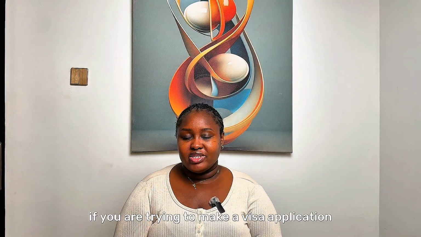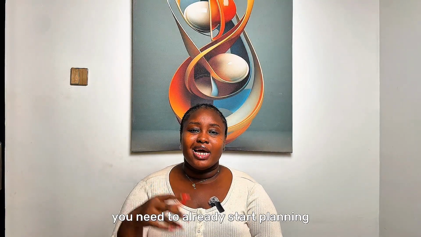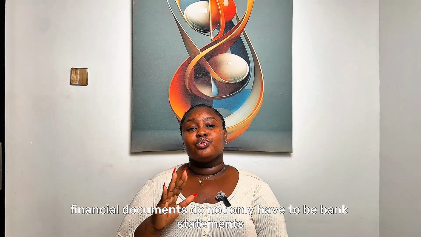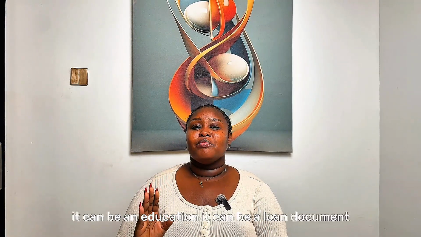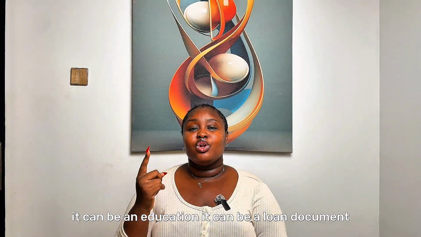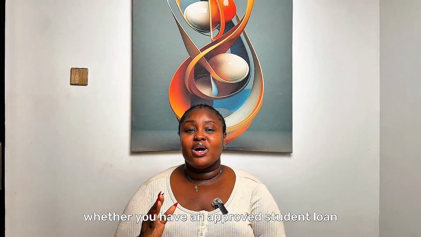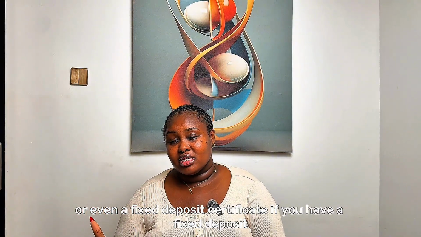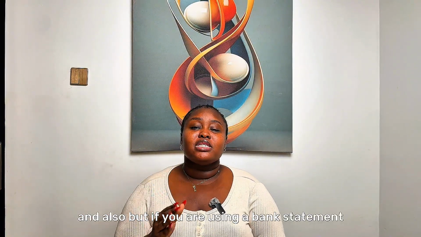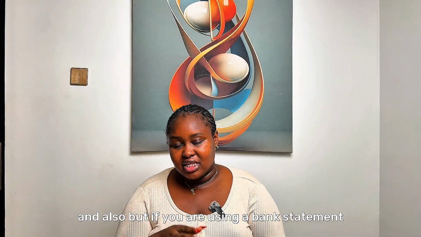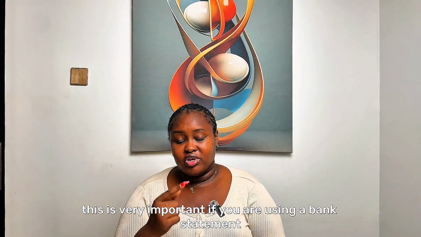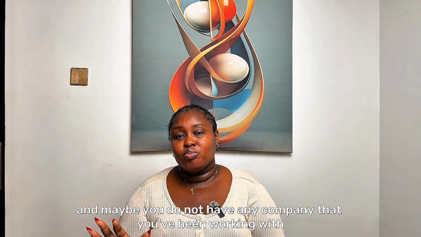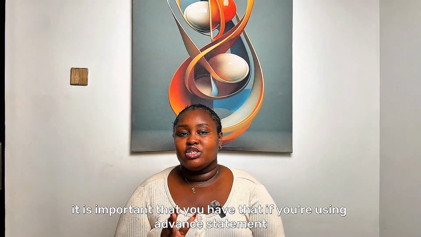If you are trying to make a visa application, you need to start planning your financial documents ahead of time. Financial documents do not only have to be bank statements. It can be an education loan document, whether you have an approved student loan, or even a fixed deposit certificate if you have a fixed deposit. But if you are using a bank statement, this is very important.